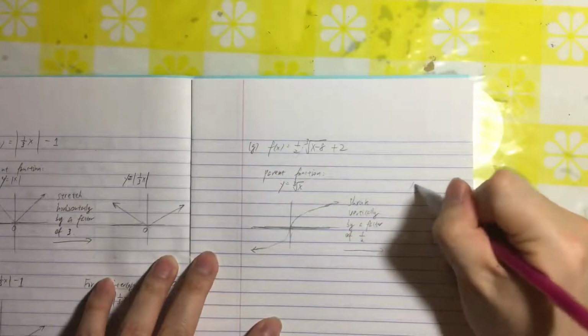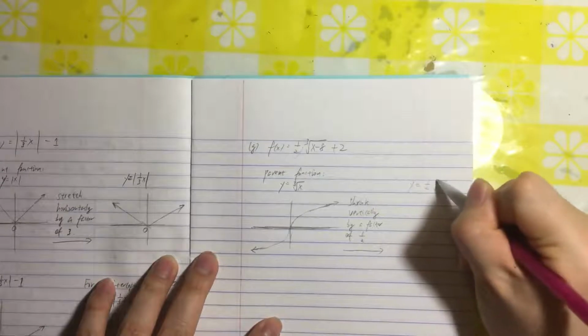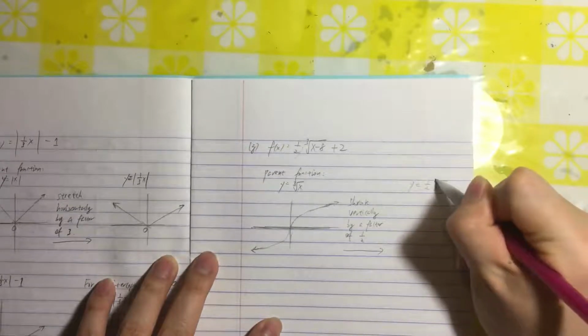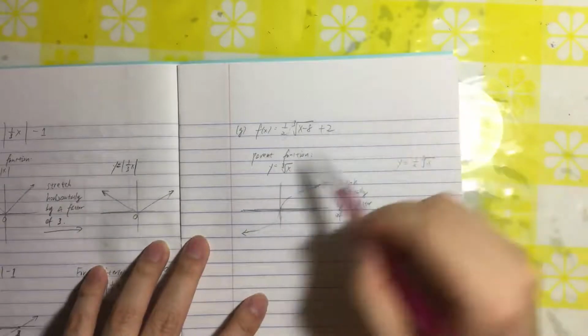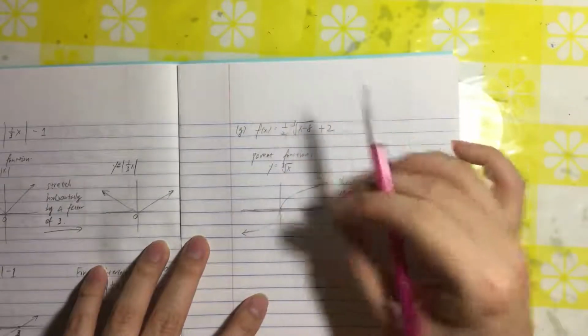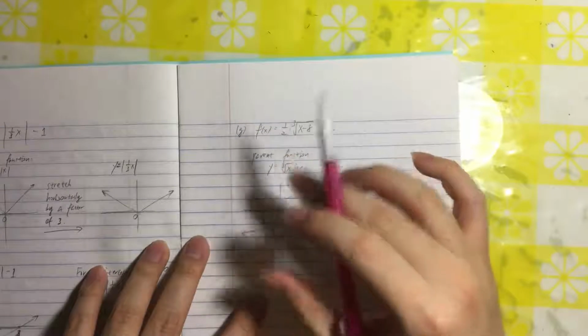When we multiply the function by a half, we shrink the graph vertically by a factor of half.